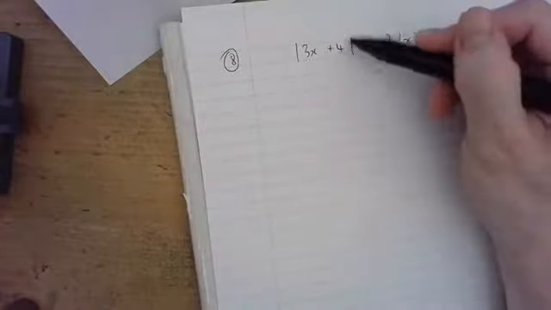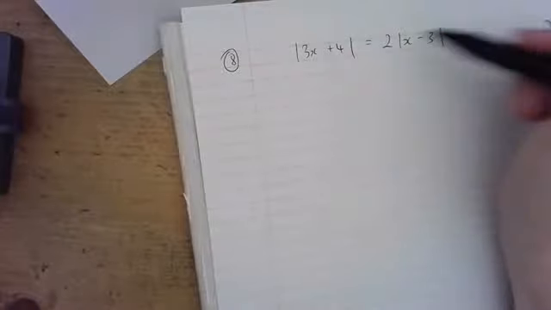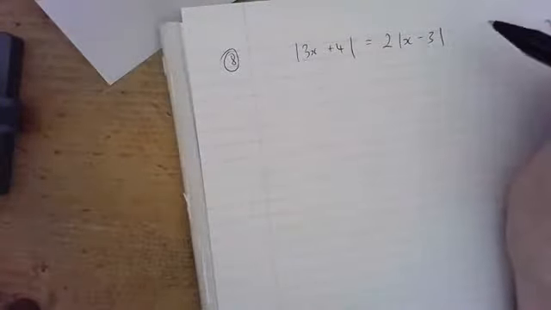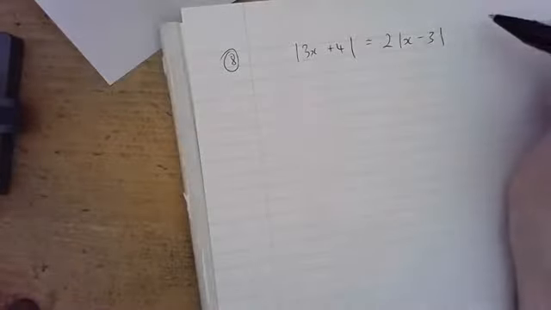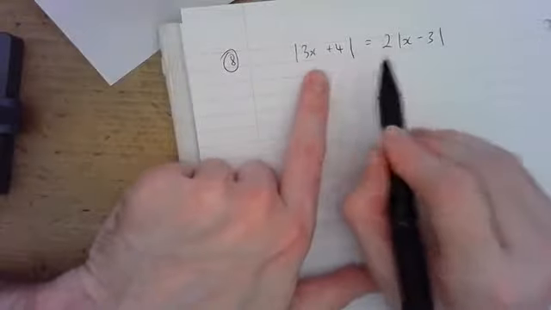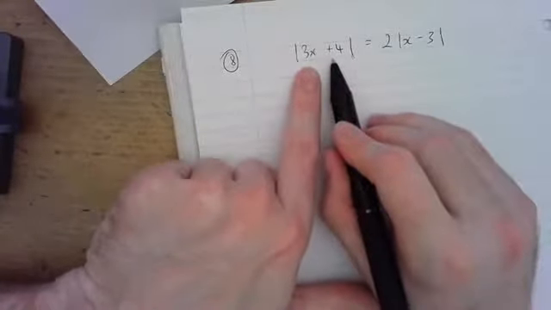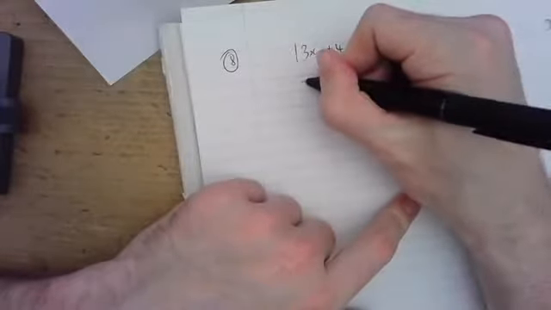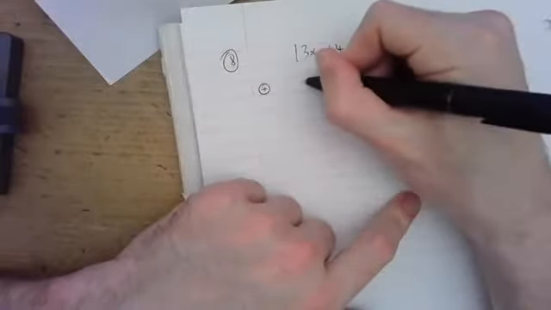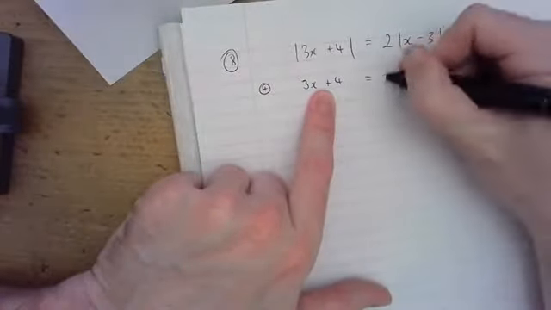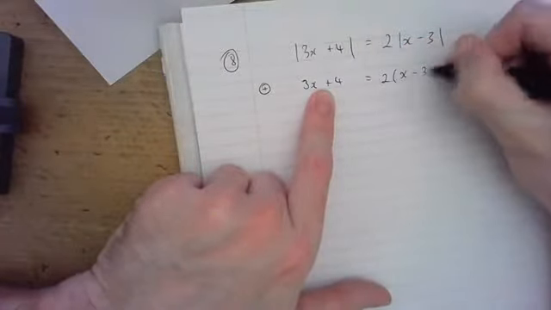You could take the positive this, the negative this, and the positive this, and the negative this, but they always end up working out to be exactly the same answers. So you only need to choose one side. I always choose the one that's all encompassed within a mod sign. I take the positive version of that and the negative version of that, and then you just change it to brackets. So for my positive version, I'm going to have 3x plus 4, where I just treat it exactly as it is, equal to 2 brackets x minus 3.